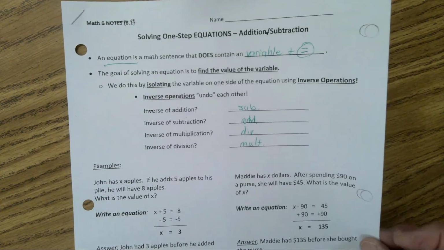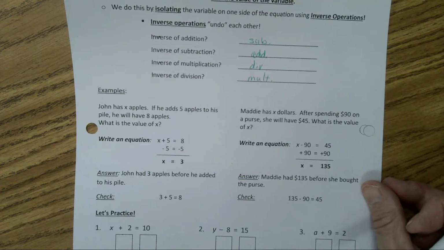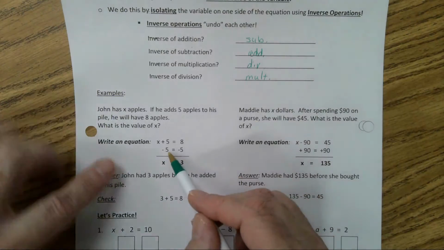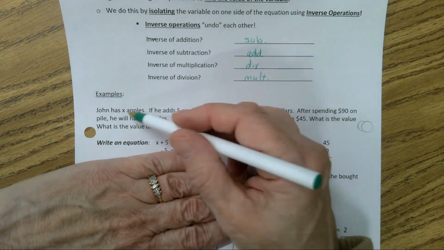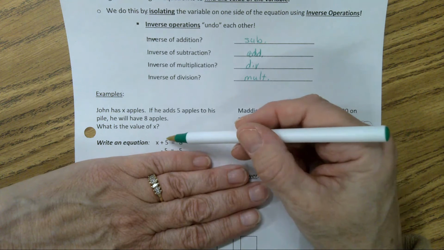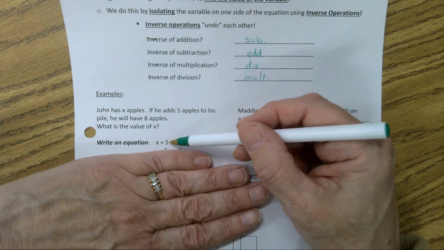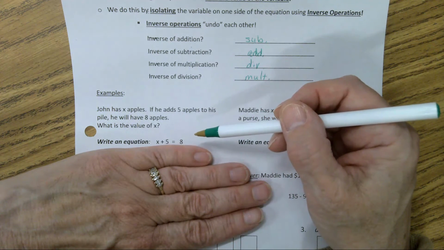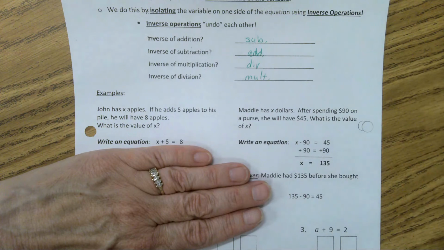Now we have word problem examples. John has X apples. He adds 5 apples to his pile. He will have 8 apples. What is the value of X? Here's their equation. He has X apples. X represents what, kids? Apples. X plus 5 equals 8. Now, I know you know the answer is 3, but we have to practice setting it up.